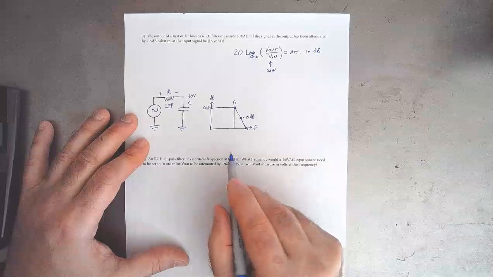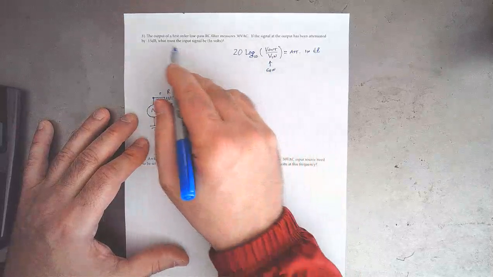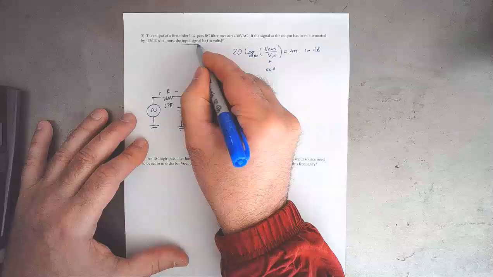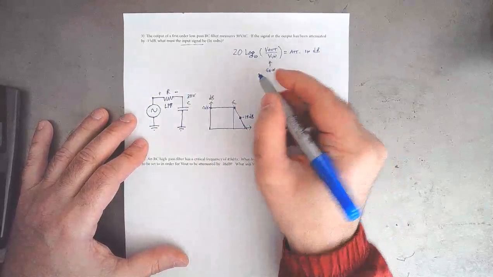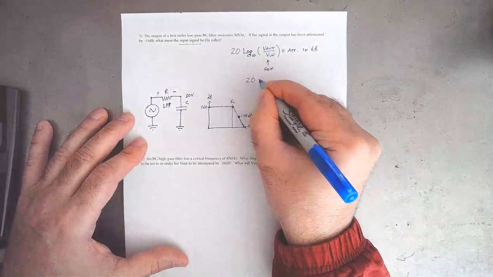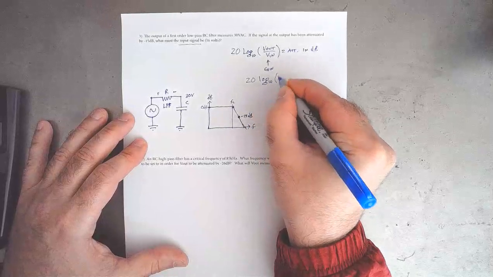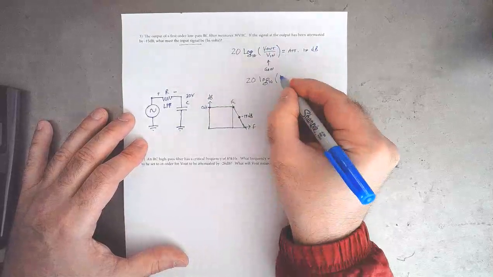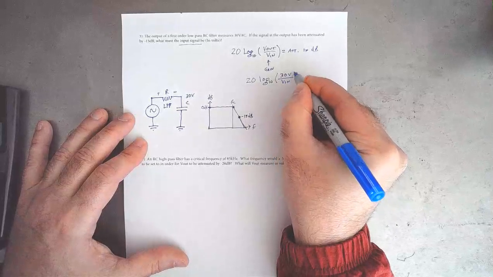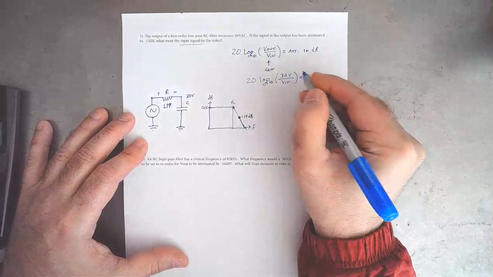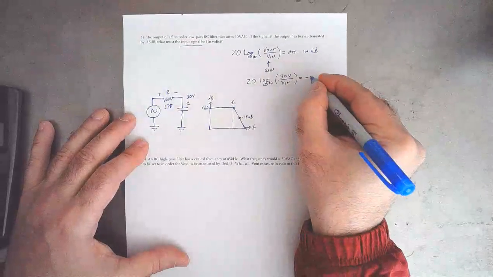All right. Well, let's look and see what stuff we don't know. We're asked, what is Vin? What must the input signal be in volts? All right, so that's this. So 20 log base 10. Do we know Vout? Yeah, they said it's 30 volts. Vin, we do not know. And what is the attenuation in dB at this frequency? It's minus 15 dB.